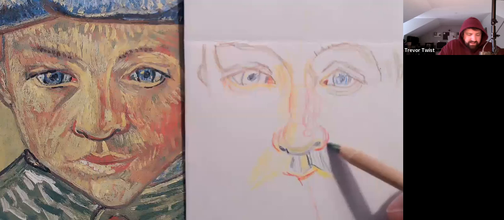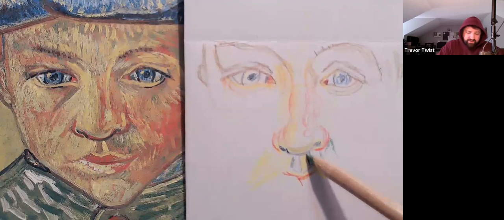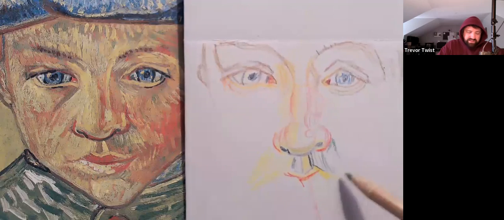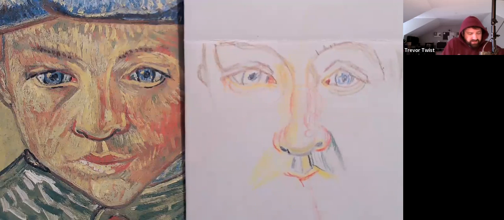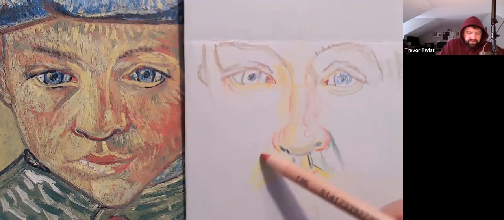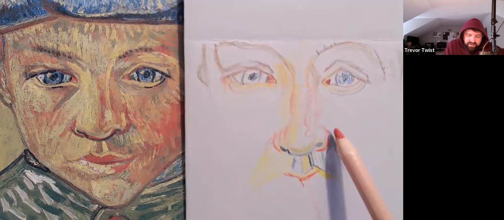He's obviously too young to have a mustache, but it's created by the edge of the philtrum, the bottom of the nose, the top of the lip, and then this crease, which I think is the nasal labial fold.